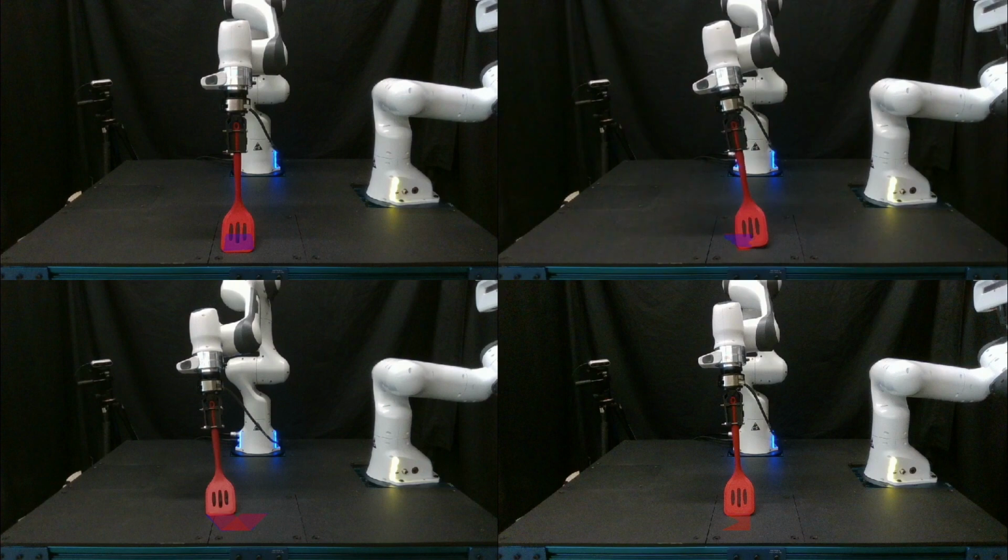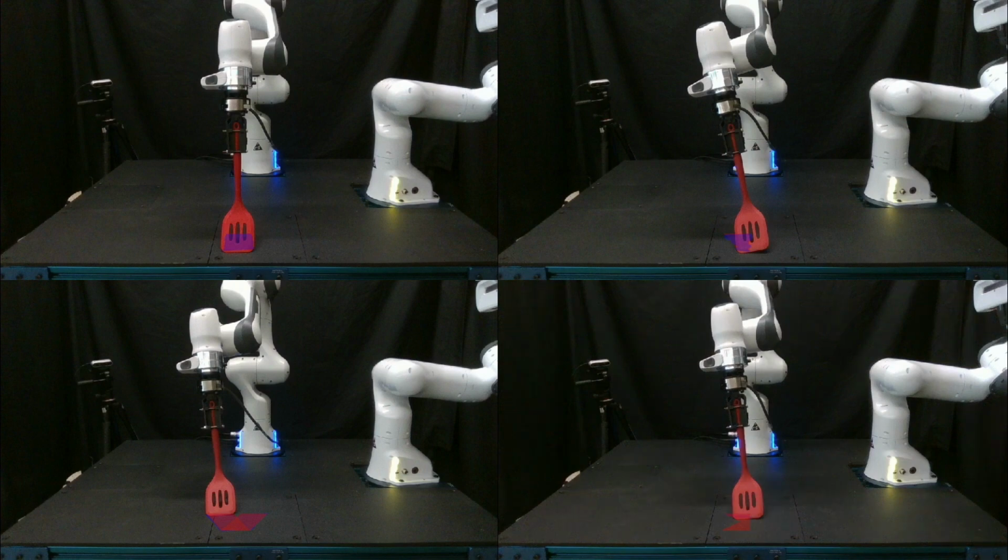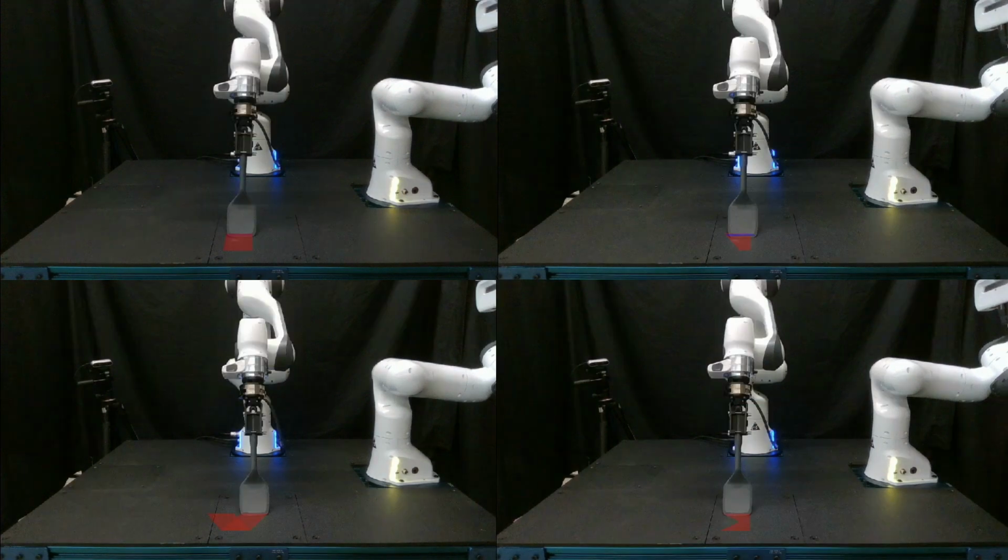This includes cases where the tool must be tilted to realize contact geometries smaller than the tool width. We also test our controller on a new unseen tool, where our method demonstrates generalization despite changes in geometry and material properties.